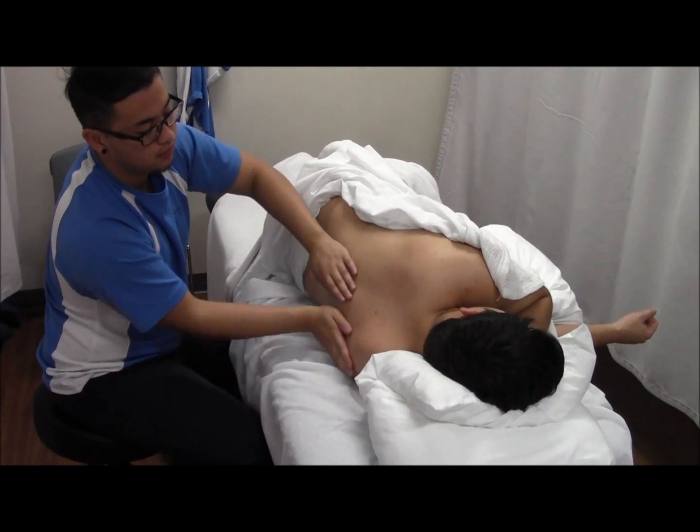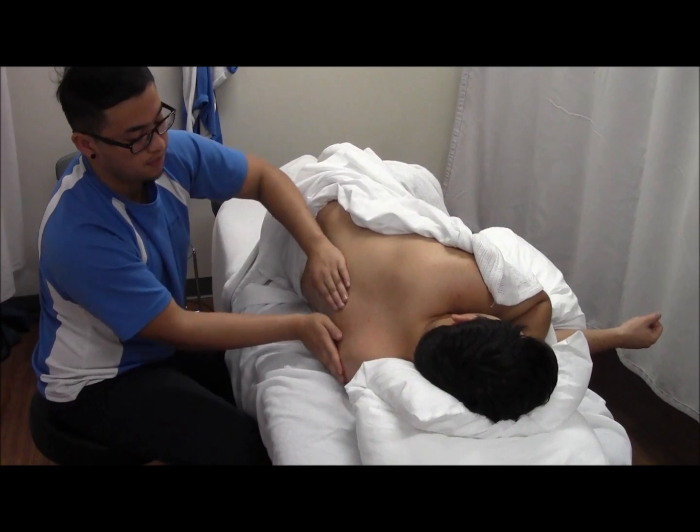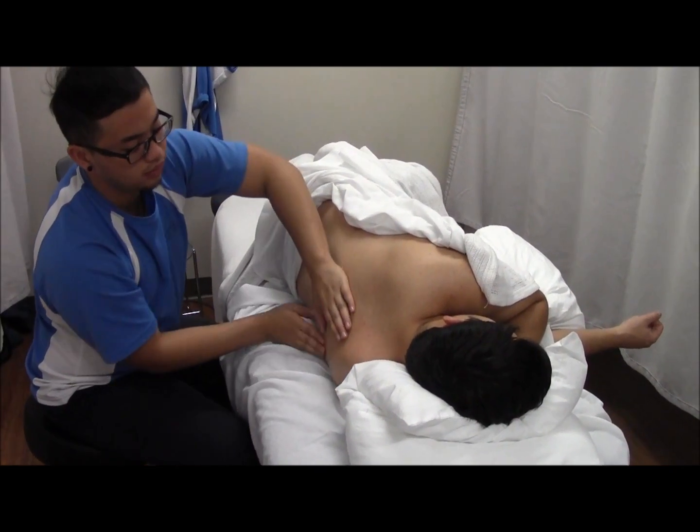And his right quadrant, also engaging just the fascia and a little bit of the tissue.